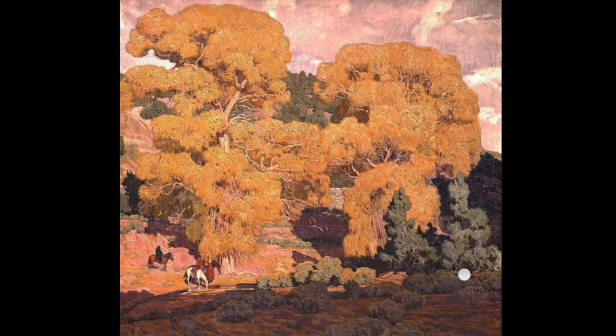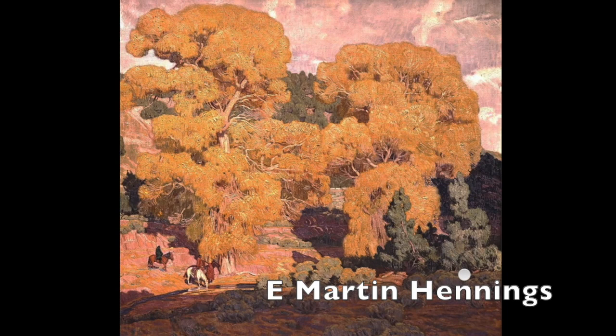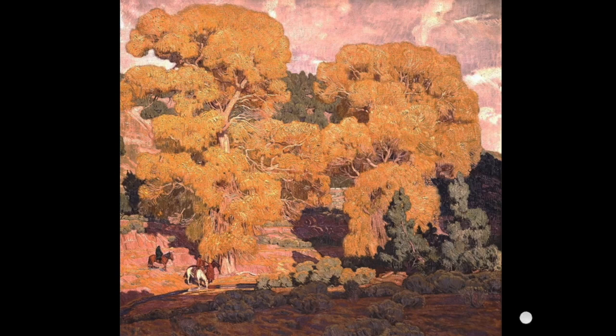Now this is E. Martin Hennings. He was a New Mexico painter, early 20th century. But you can see the shadows in here. A lot of value change within this shadow. So not a lot of broken color, although you can see it more in here, the blue-greens, red-violets. But it doesn't have to be about rendering anything. It can be just broken color for broken color's sake.